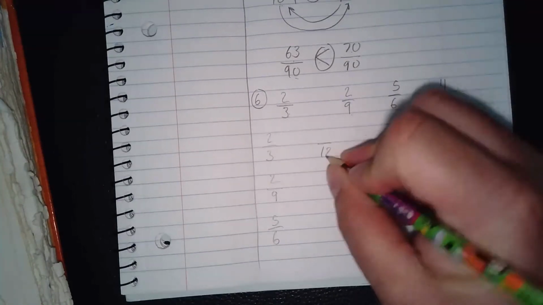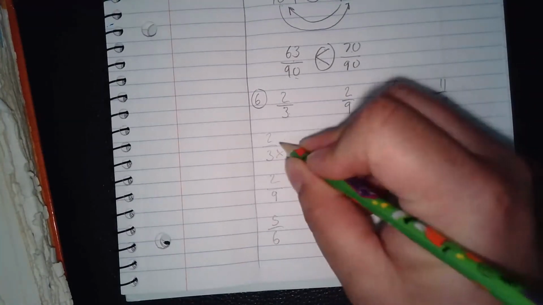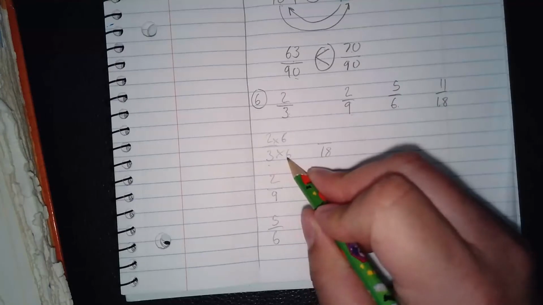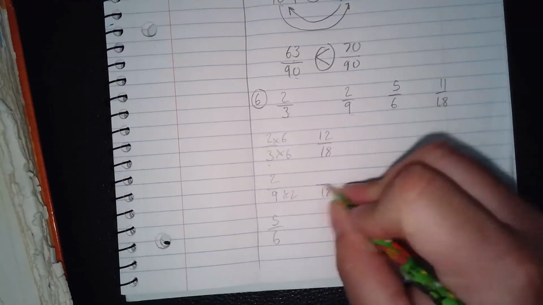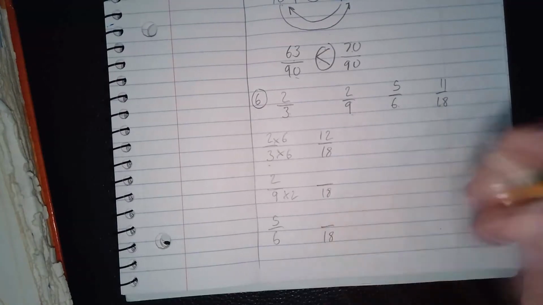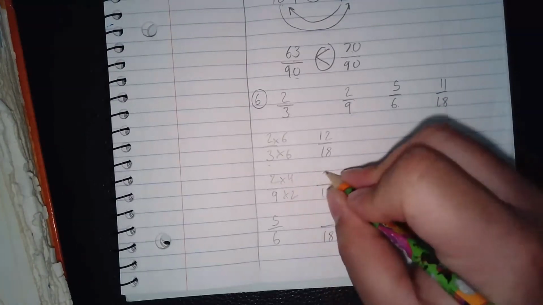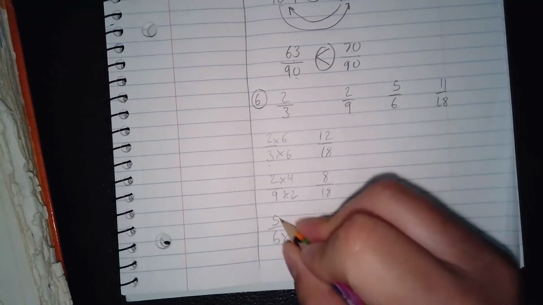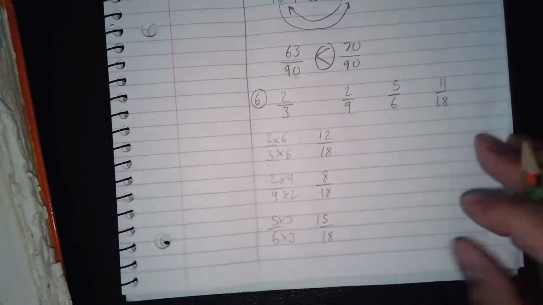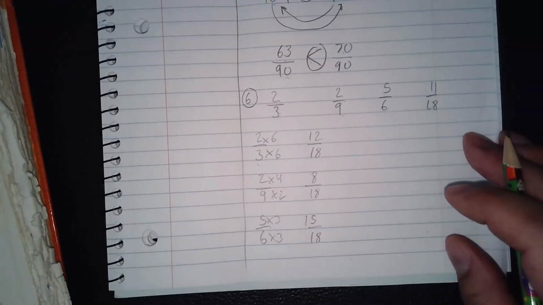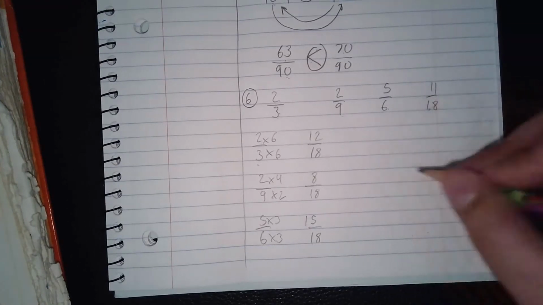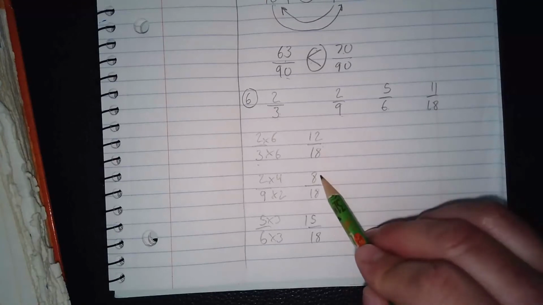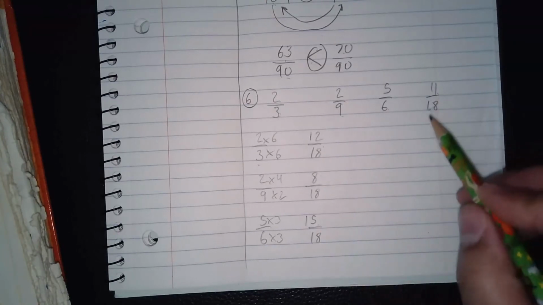Alright, 18 is the denominator. Okay, I know 3 times 6 gives me 18. 12/18. Again, if the number is going to be 18, I'm just going ahead and do this. I know you guys can already do this. 8/18. Alright, there we go. Alright, I have 4 fractions. I have 12/18, 8/18, 15/18, 11/18.